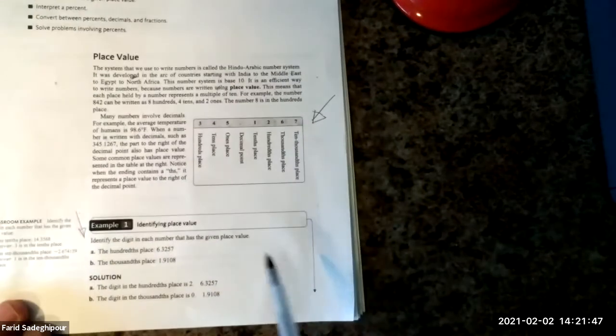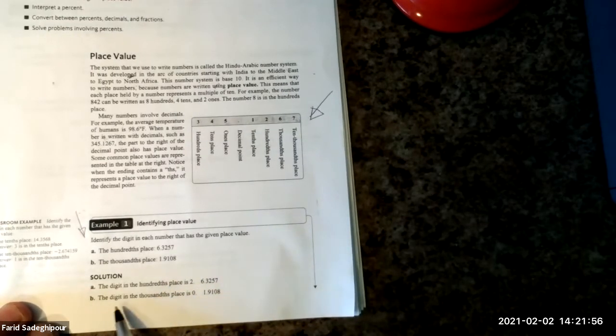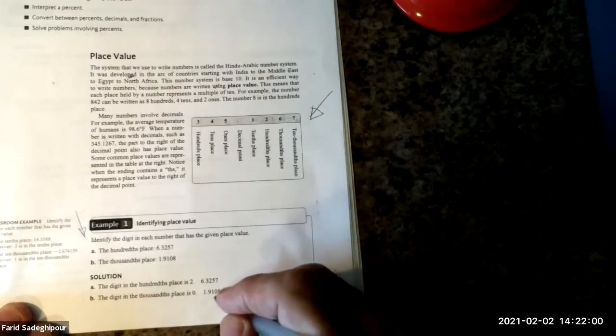So in that case, here, after the decimal, 1, 2, 3, 0 is in the third place. So the digit in the 1000th place is 0, which is right here. Okay.